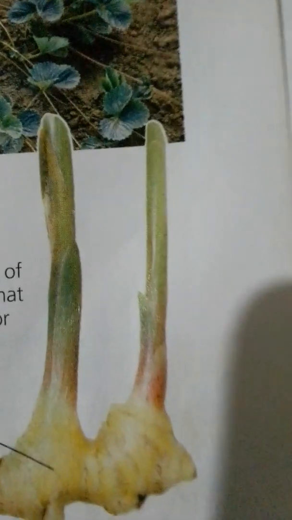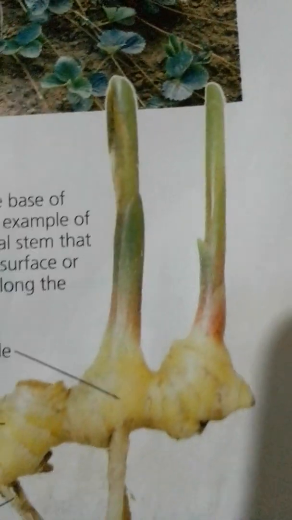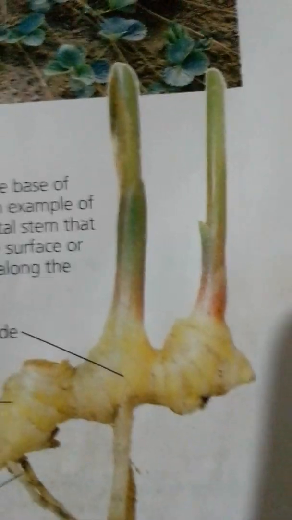Notice also the rhizomes. The edible base of this ginger plant is an example of a rhizome, a horizontal stem that grows just below the surface or emerges and grows along the surface. Notice the node, rhizome, root. Tubers such as these red potatoes are enlarged ends of rhizomes specialized for storing food. The eyes, arranged in spiral patterns around the potato, are clusters of axillary buds at the nodes.